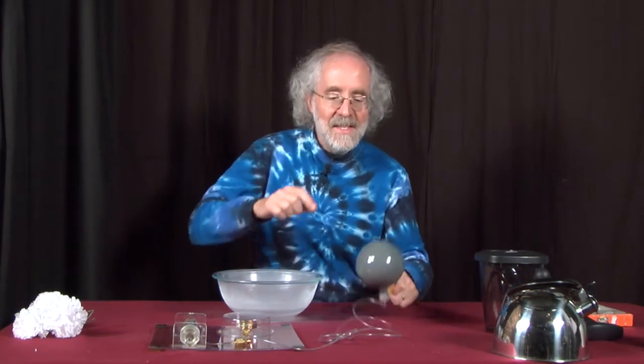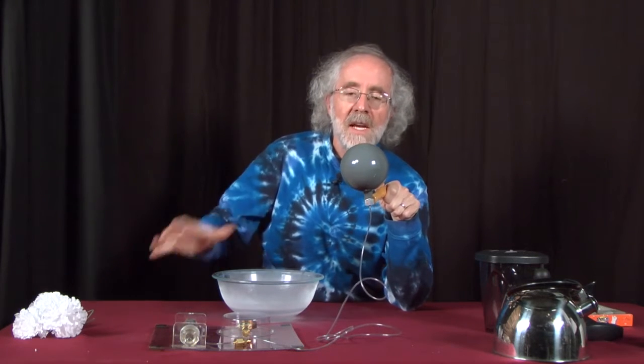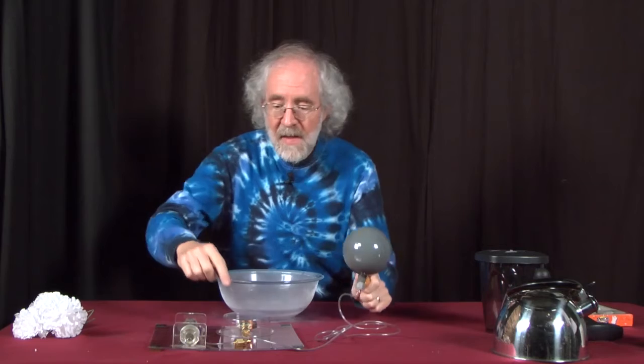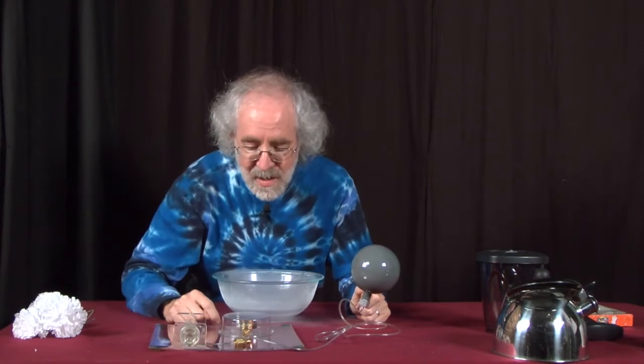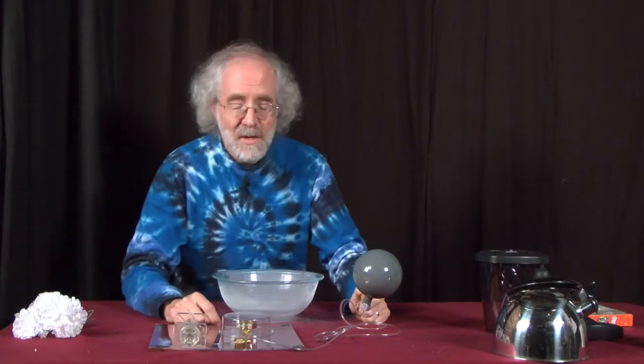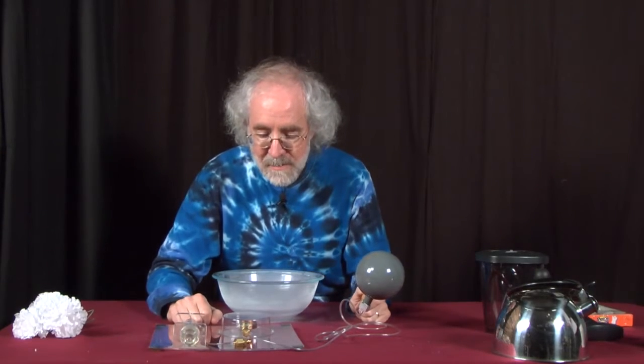We'll take a look at some gas law processes. Now I've got this container right here, and it's a steel container, and its volume is not going to change very much as we heat it and cool it. So we can assume that this is basically a constant volume. Inside here is air, and the air is hooked up to this gauge, which allows us to measure pressure. Right now, it's measuring 15, and that's 15 pounds per square inch, which is approximately atmospheric pressure.